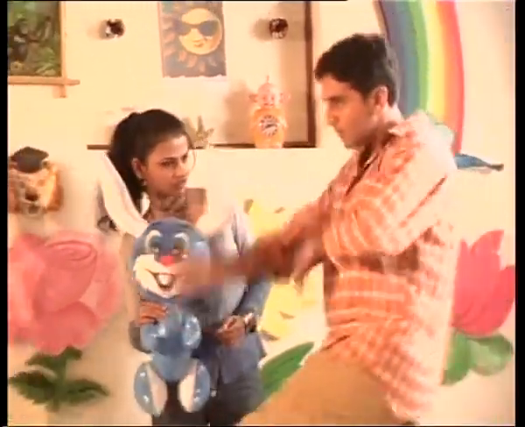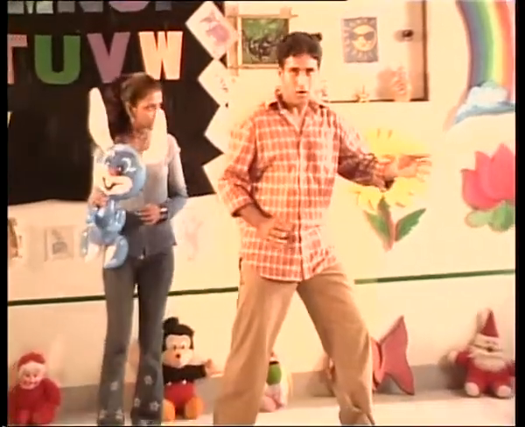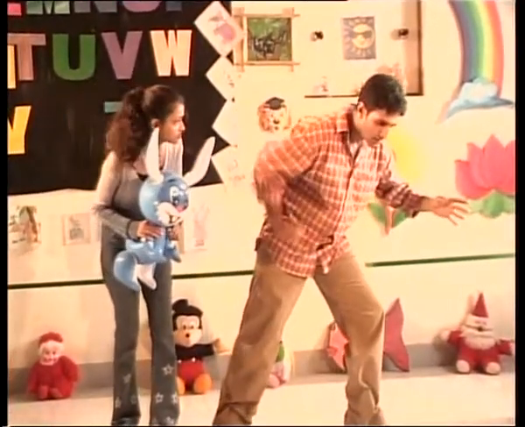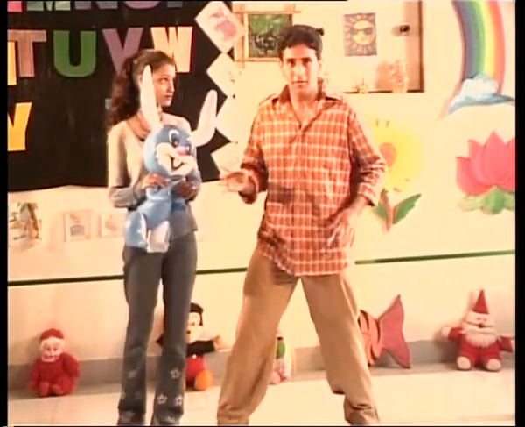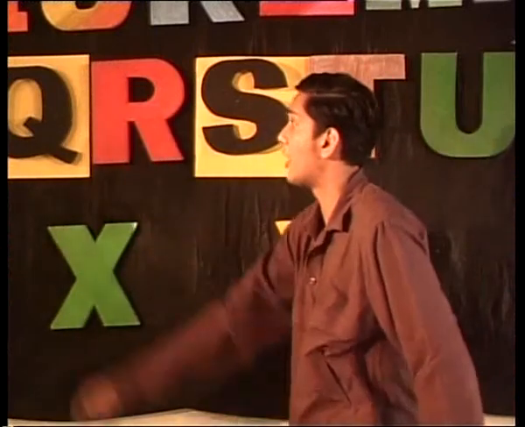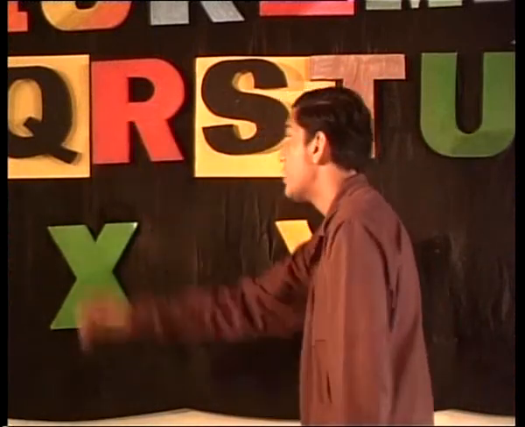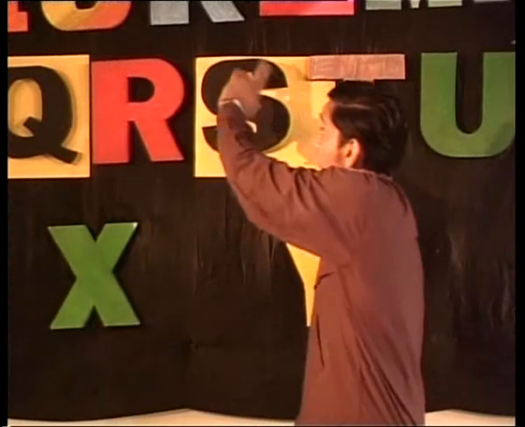Okay, kids, R also stands for a robot. Now, kids, let us see what comes after R. After R comes S. So, kids, let's see how to write S.